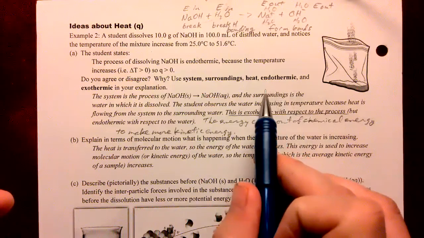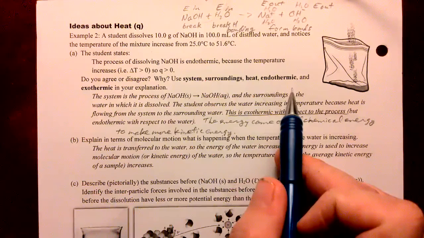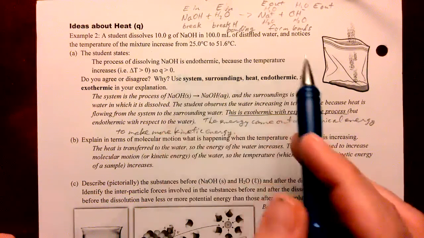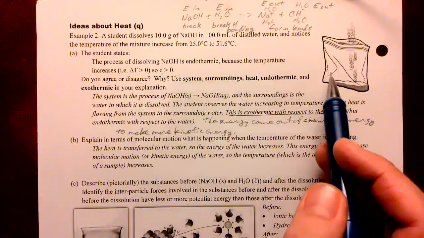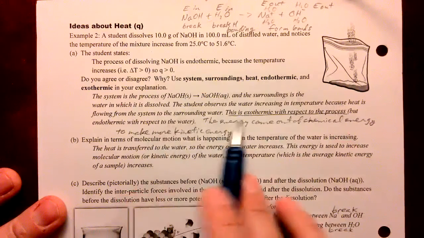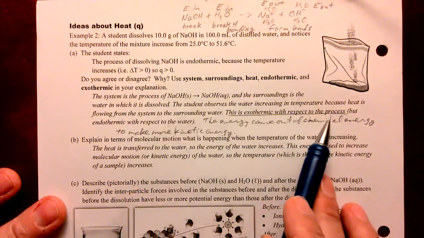So we broke some bonds, we formed some bonds, then we'll talk about those. And overall, energy came out. Energy came out of the process of dissolving this. Otherwise, why did the water get hot? The energy came from somewhere, and it's not magic. It came from the process of the dissolving. So that process is exothermic with respect to the process there.